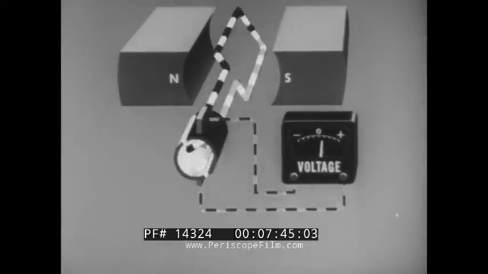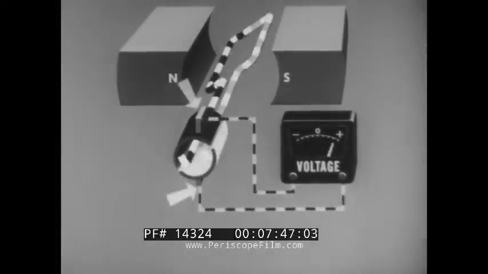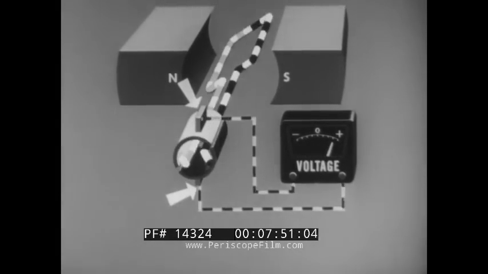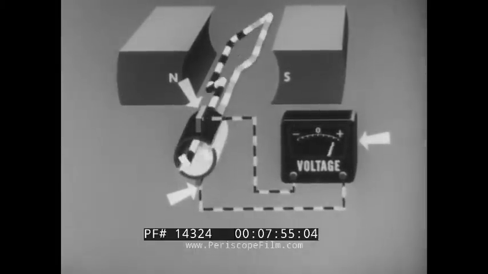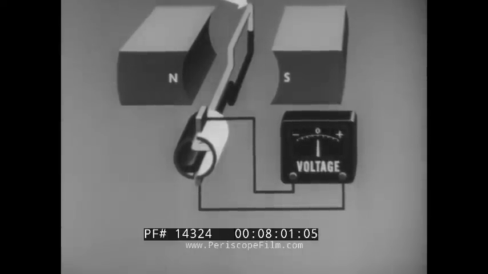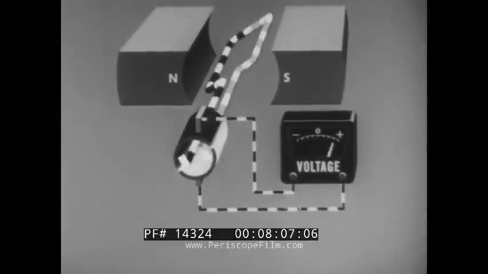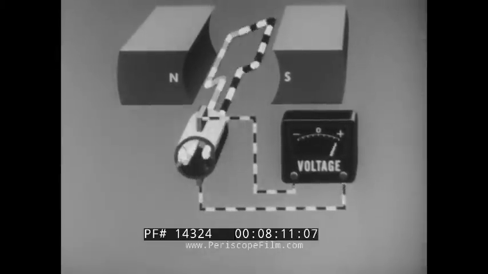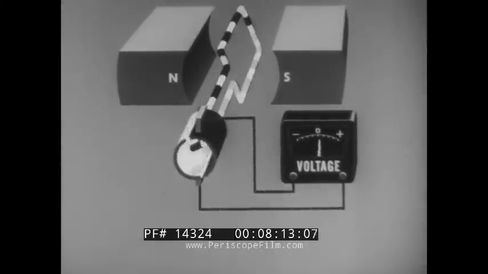Stationary contacts, carbon brushes, ride on the commutator segments. They provide a means of connecting a meter or any other load to the generator. The loop of a conductor, wound on a rotor, and the commutator are referred to as the armature. As the loop revolves and the EMF in the conductor reverses polarity, the connections to the load are also reversed, and the current flow will maintain the same direction externally.